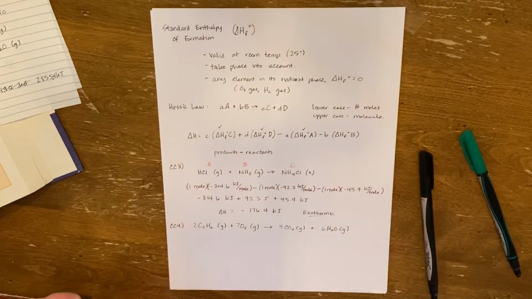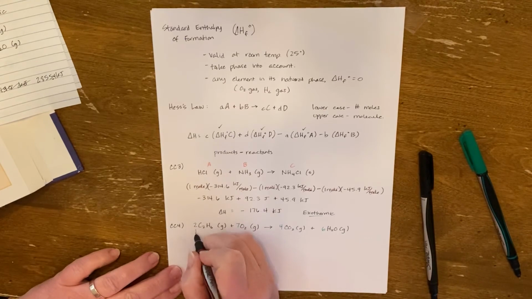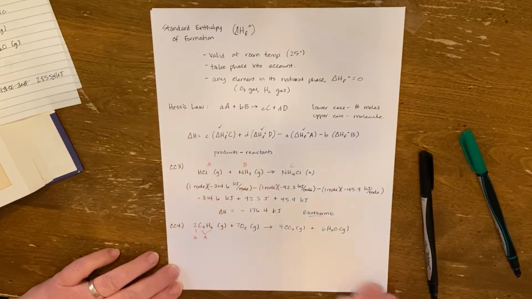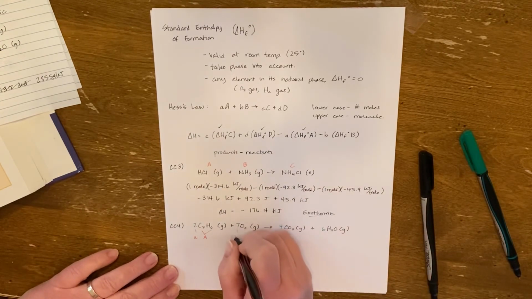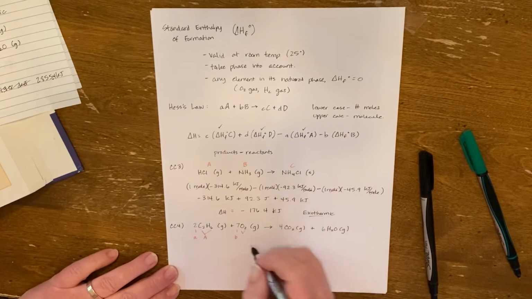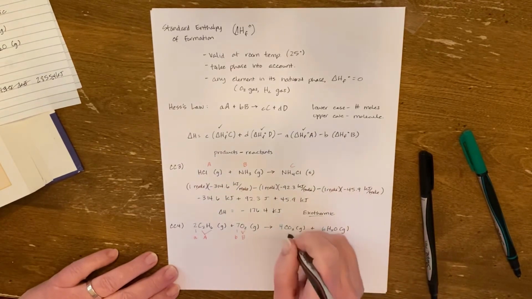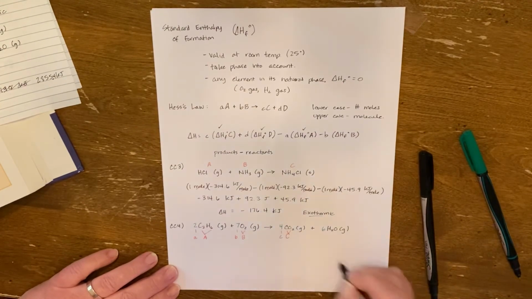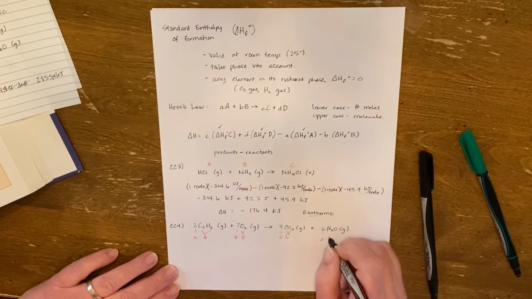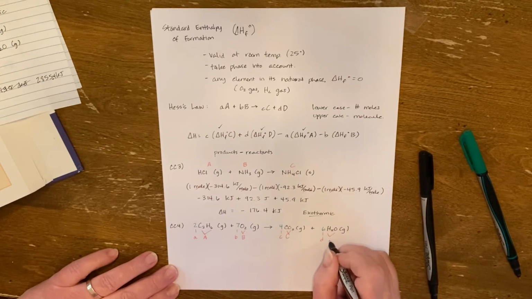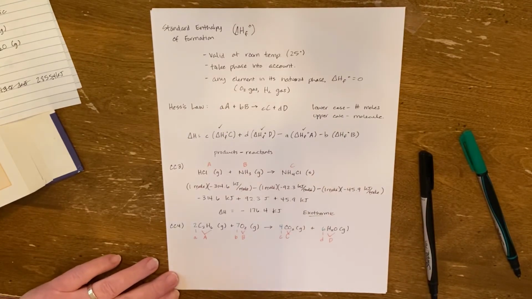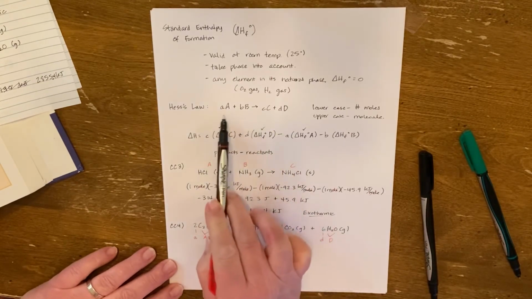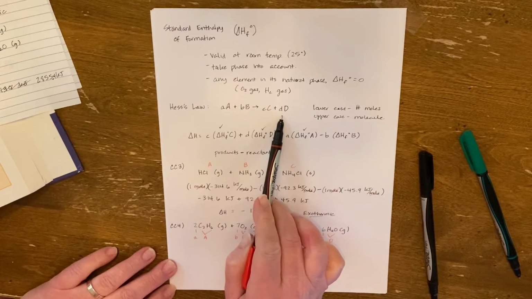So again, let's identify this 2 is our small a. This molecule is our uppercase A. This 7 is our small b, and O2 is our capital B. The 4 is our small c, the CO2 molecule is our capital C. 6 is our lowercase d, and the H2O gas molecule is our uppercase D. So here I'm just trying to show you how this equation can relate back to the generic Hess's law.